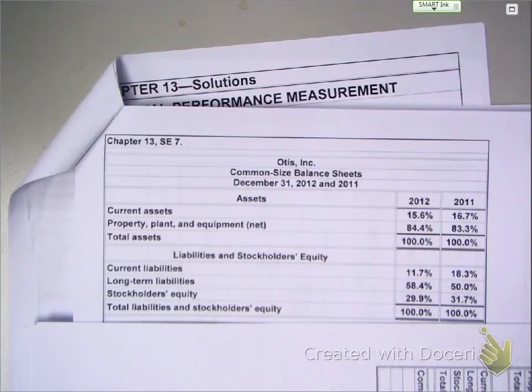So, in looking at Otis's balance sheet and their common size for their balance sheet, what we can see is we have a little shift going on from 2011 to 2012. We can see that the focus of their assets has shifted from current assets down into long-term assets from the two years, okay? So they have fewer current assets relative to their total assets.